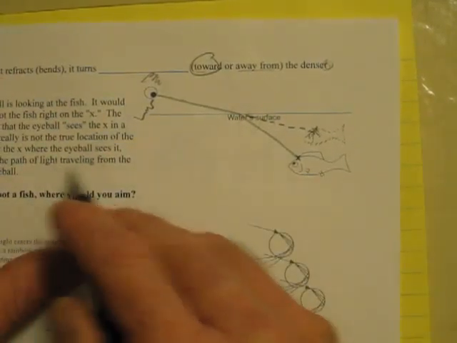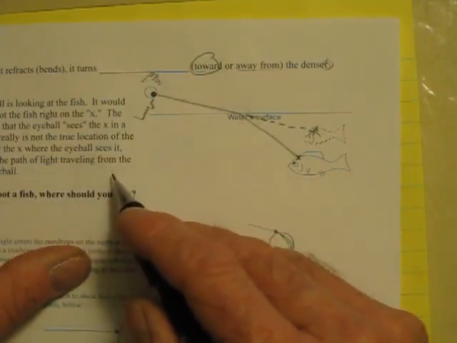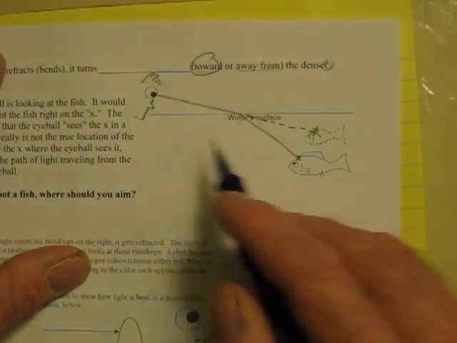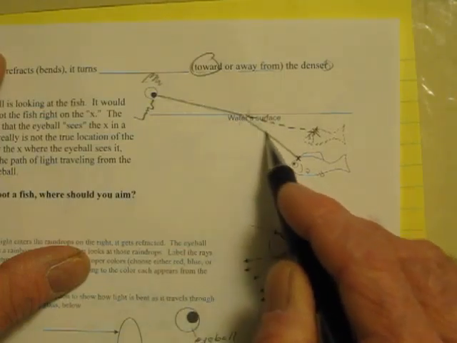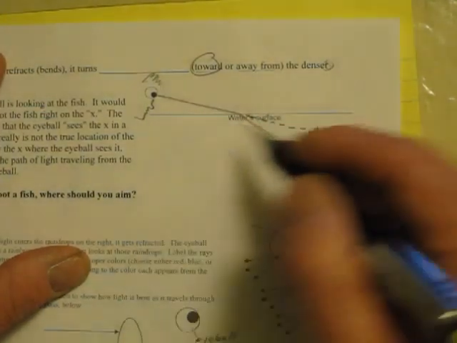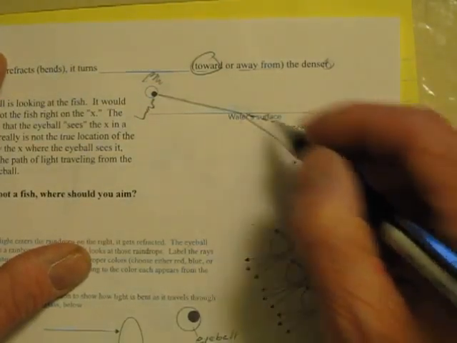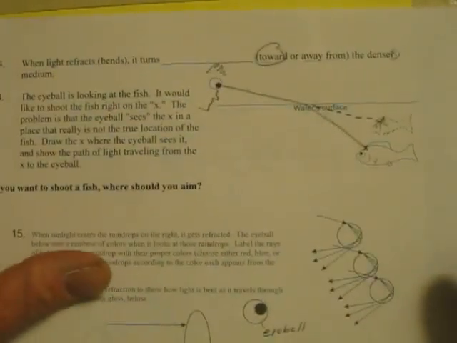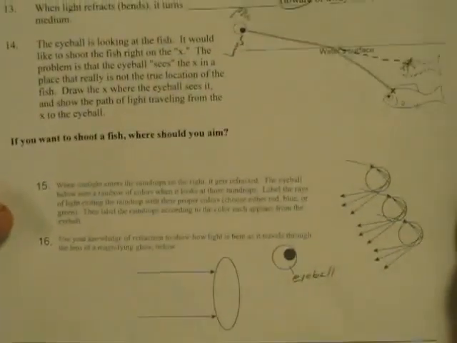So draw the X where the eyeball sees it, and show the path of light traveling from the X to the eyeball. I've done that. This solid line is the path of light. That dotted line is where the eyeball thinks the light is coming from, because we expect it to come in a straight line. So if you want to shoot a fish, where should you aim?